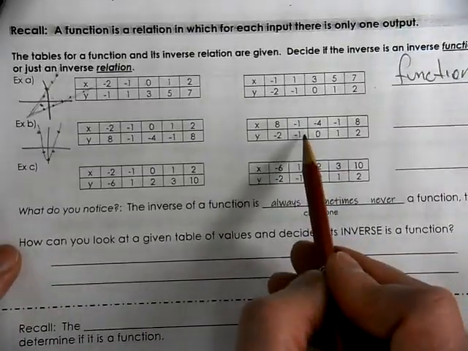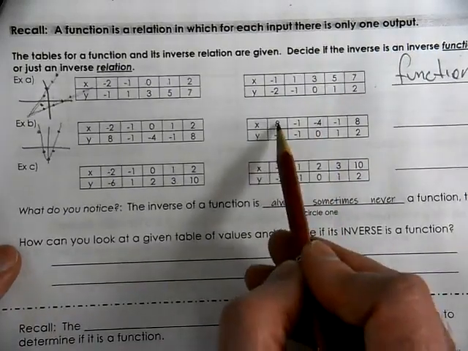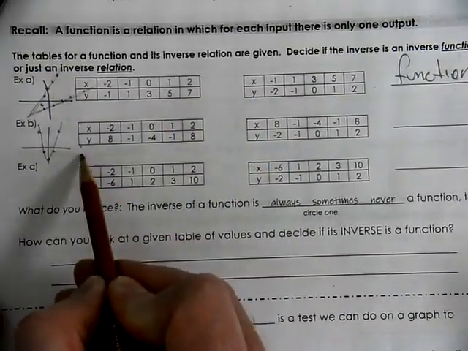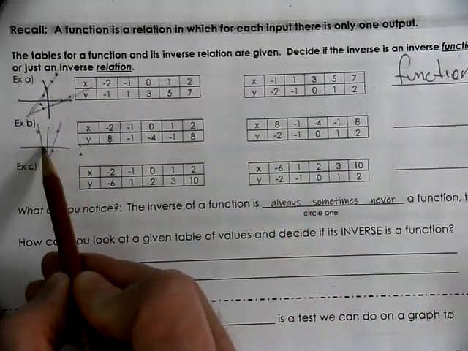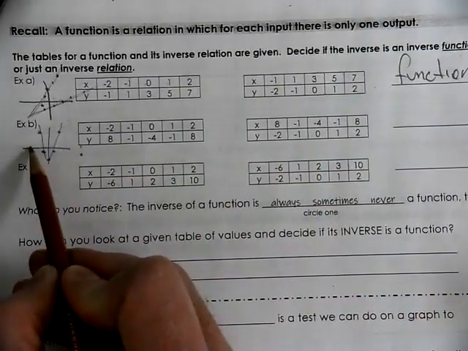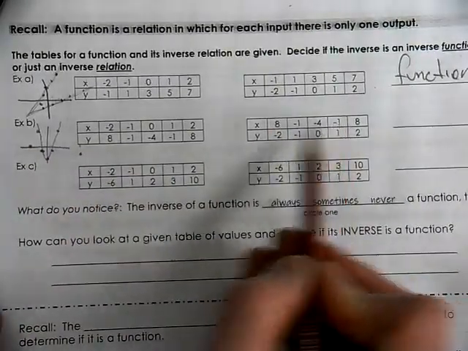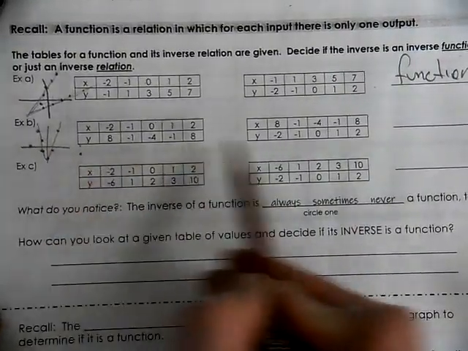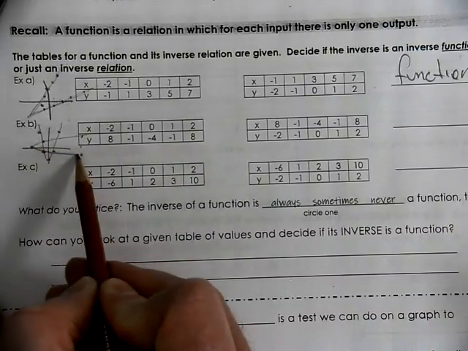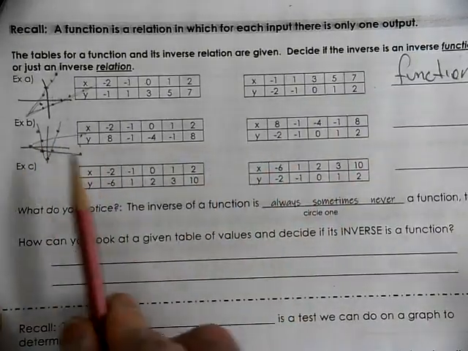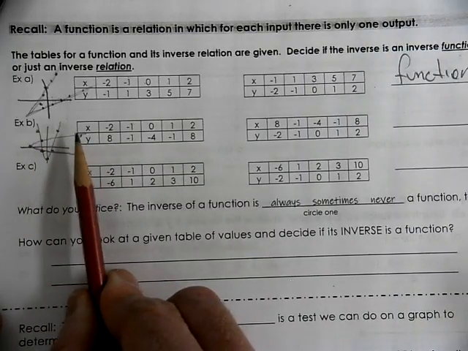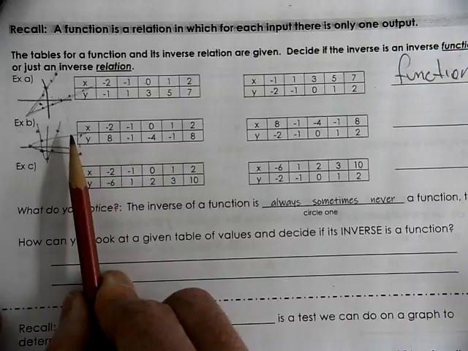Look at what's going to happen when we plot out this one. When we're at 8, we're at -2. At -1, we're at -1. Happens to be on the same point. At -4, we're at 0. At 1, we're at 1. And at 8, we're at 2. So this one is curving sideways. When we look at a vertical line test, it's going to cross that parabola twice.